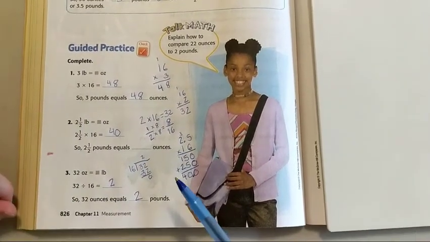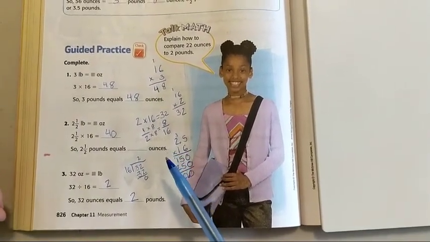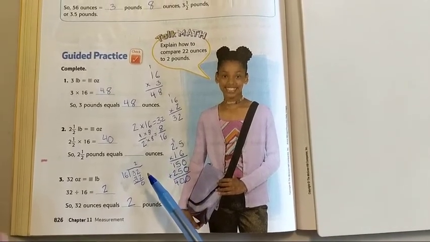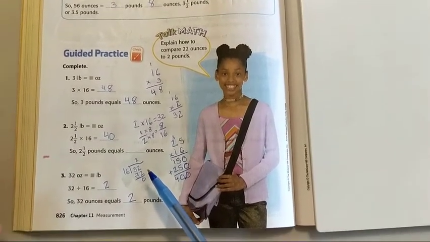So I'd like you to try out the front and the back of the next page. And then in the description box below, there are answers to some of those problems, so you can check it.